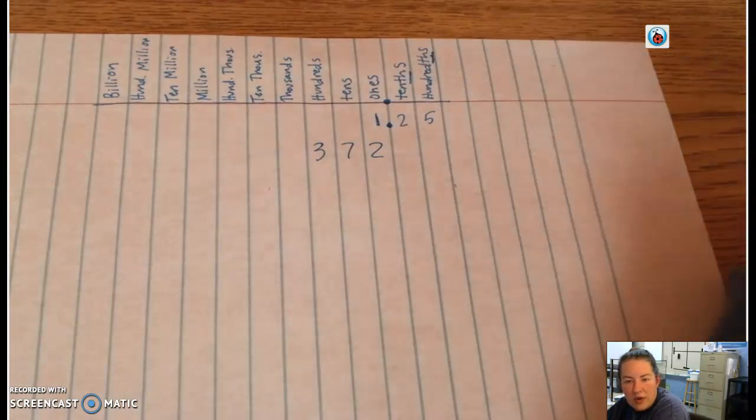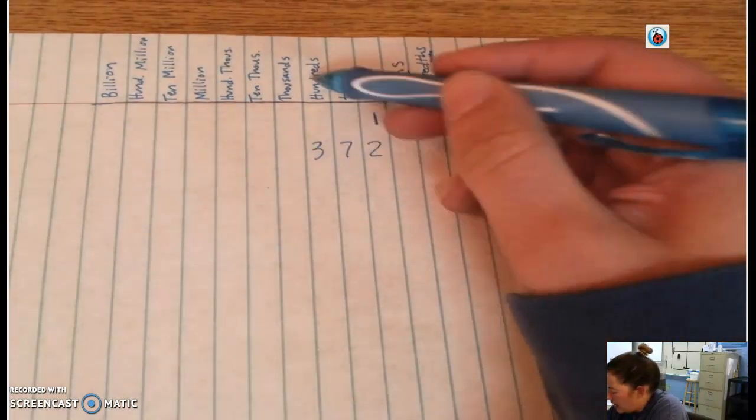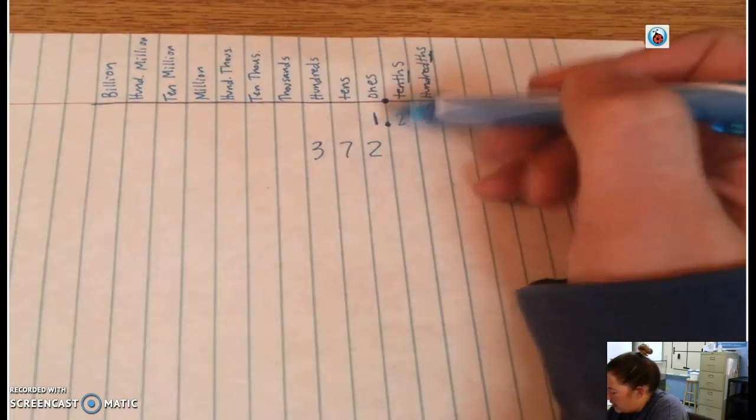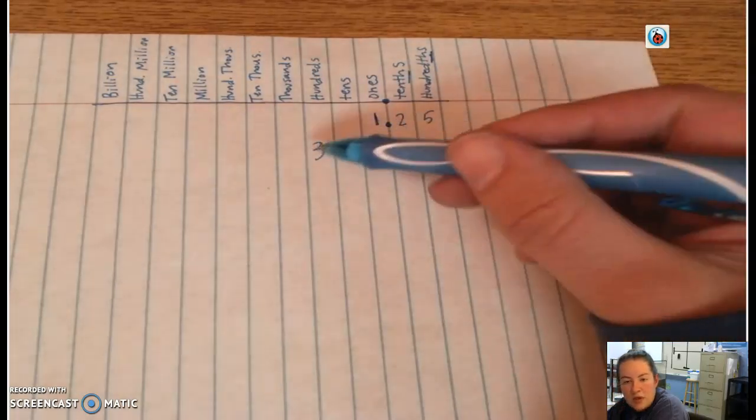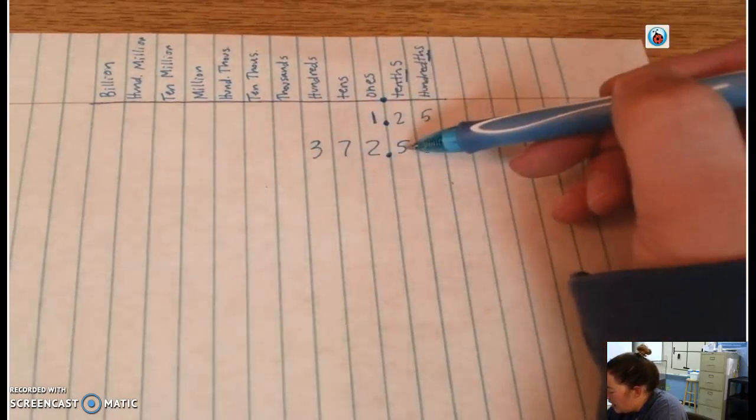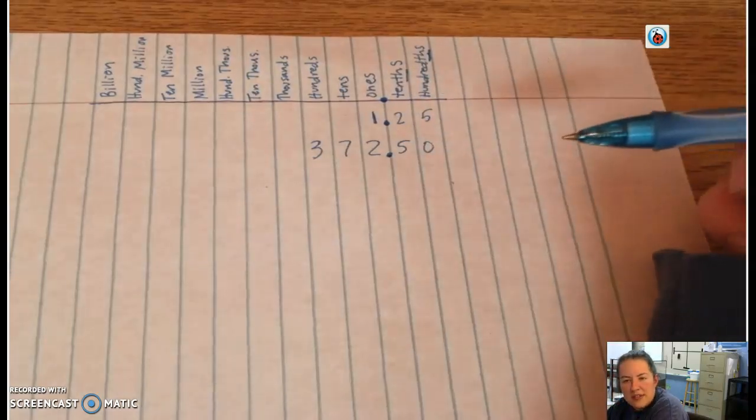That's just our regular 372, right? 3 hundreds, 7 tens, 2 ones. And say I have 50 cents. $372.50. I bought something very expensive, apparently. Right? So I have 3 hundreds, 7 tens, 2 ones. Well, I would have 5 tenths and 0 hundredths.